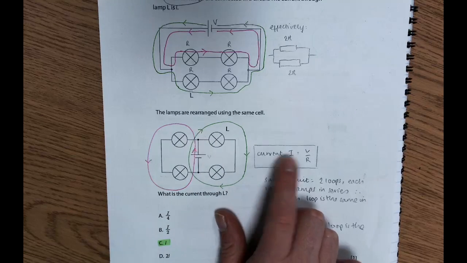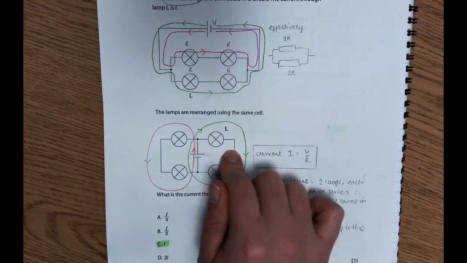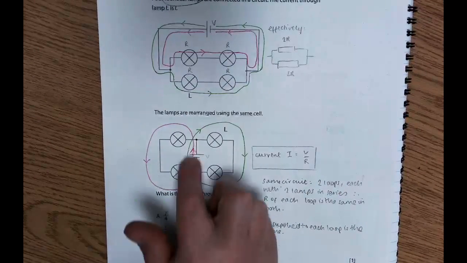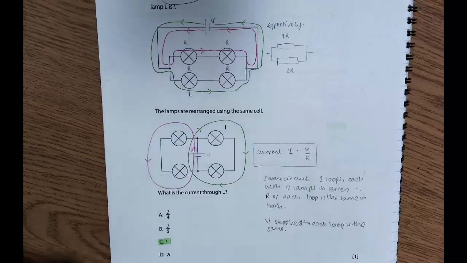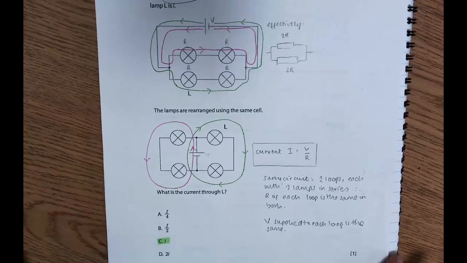So we know that I is V over R, and the voltage supplied to these 2 lamps is the same in both circumstances, which it is, and the resistance on each loop is the same before and after, so the current will also be the same. It's just a different drawing of the same setup, and that gets you to the same current I.